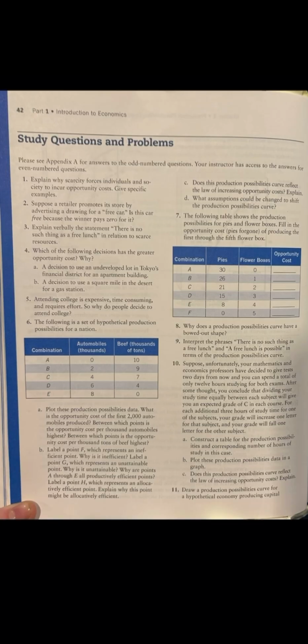Between which points is the opportunity cost per 1,000 automobiles highest? Between which points is the opportunity cost per 1,000 tons highest? B. Label point F, which represents an inefficient point. Why is it inefficient? Label point G, which represents an unattainable point. Why is it unattainable? Why are points A through E all productively efficient points?